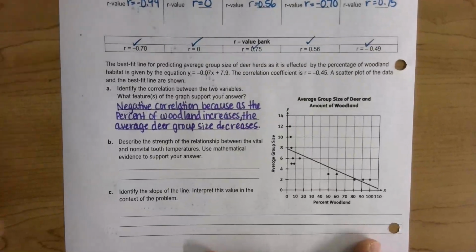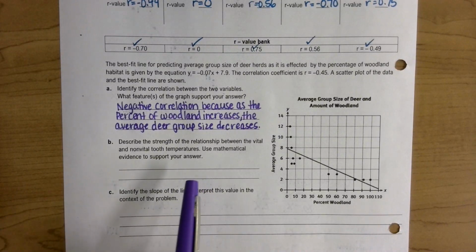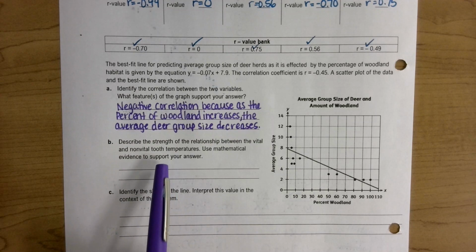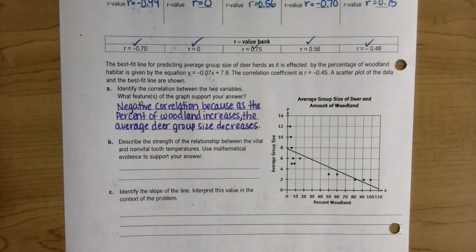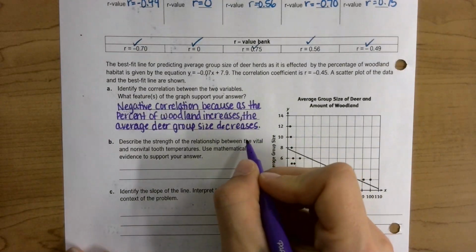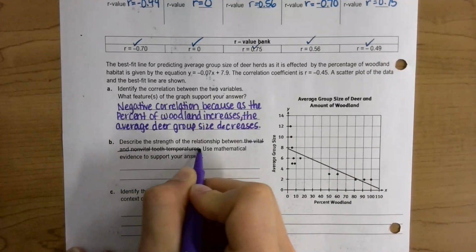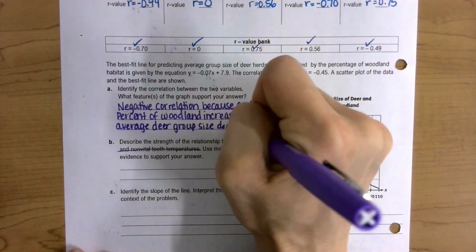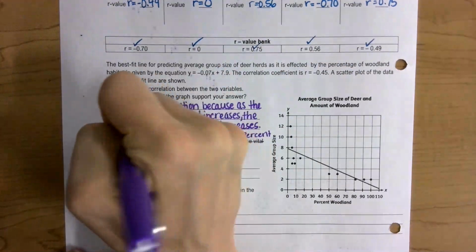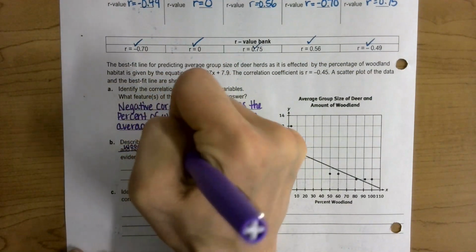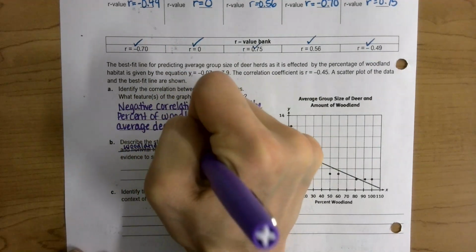B, describe the strength of the relationship between the vital and non-vital tooth temperatures. Use mathematical evidence to support your answer. Again, there's a mistake here. So this one, it's asking about the deer size and the percent woodland, between percent woodland and deer group size.